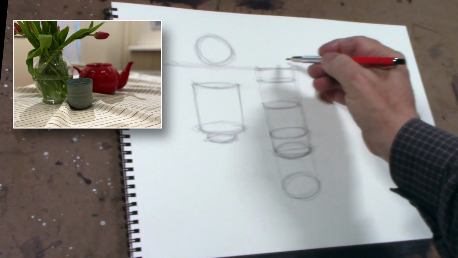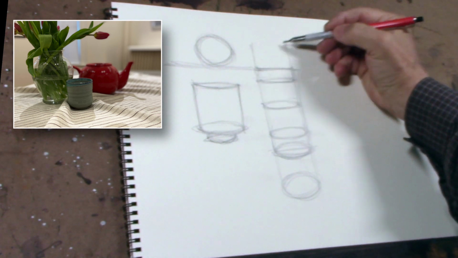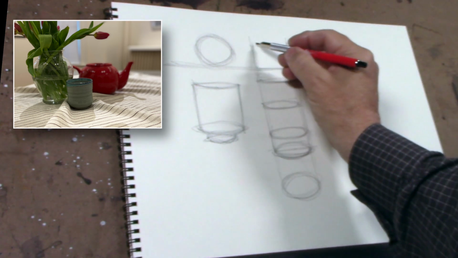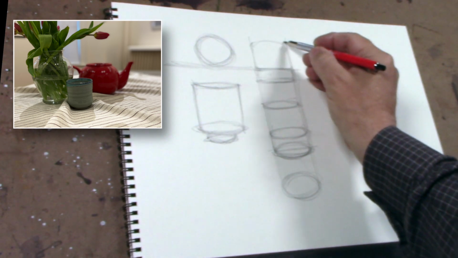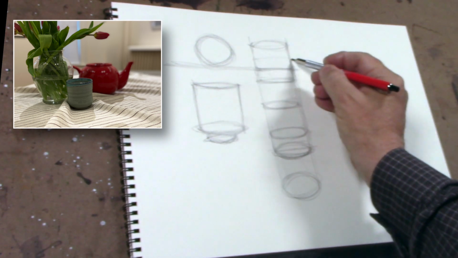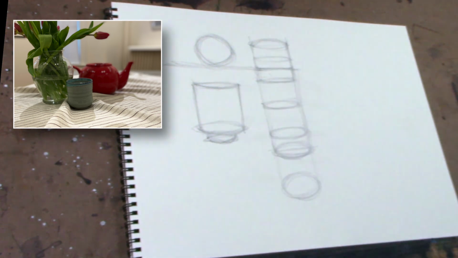If we go above our eye level, this is becoming taller and taller, then it starts to get convex. It's still an ellipse, but the upper part is getting rounded now.